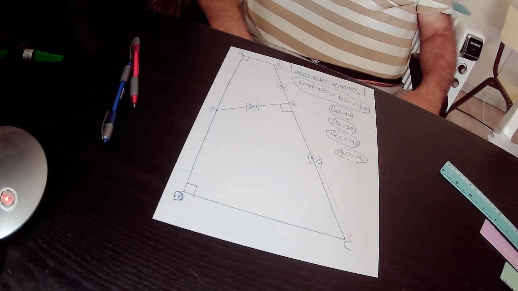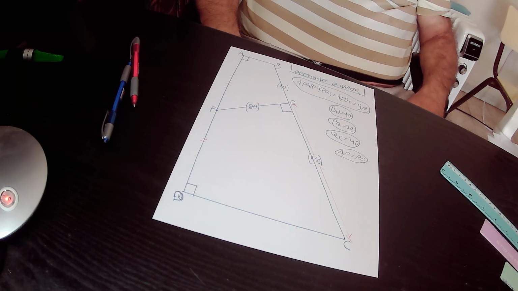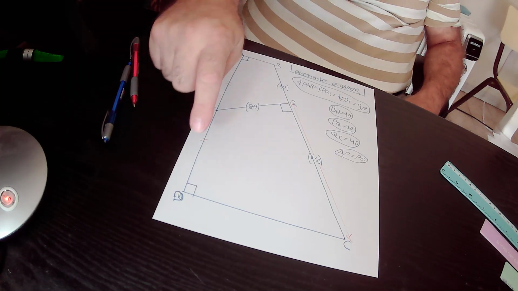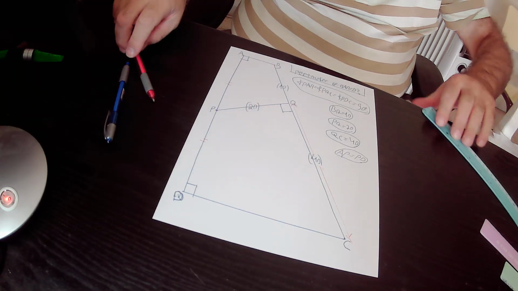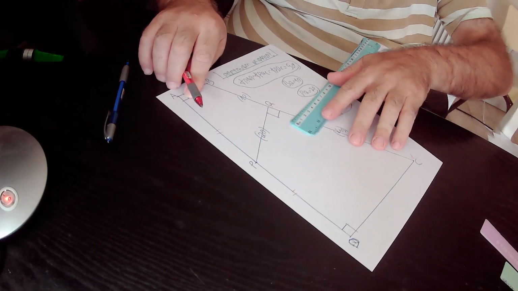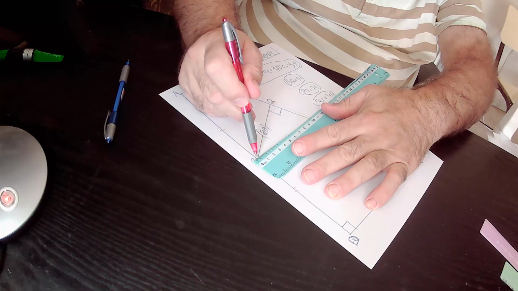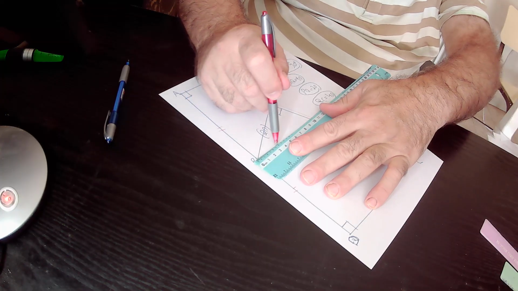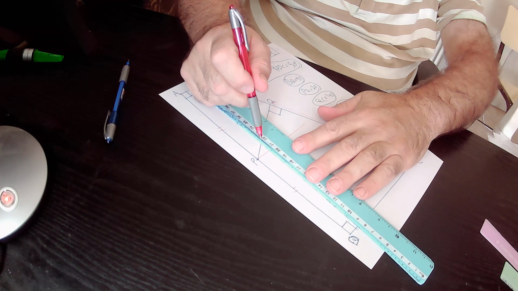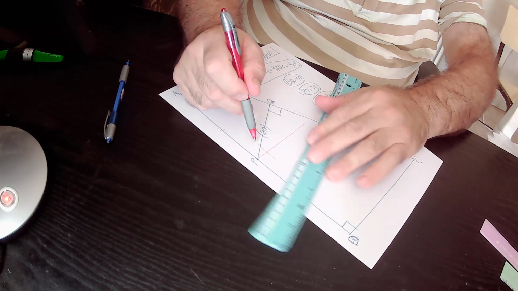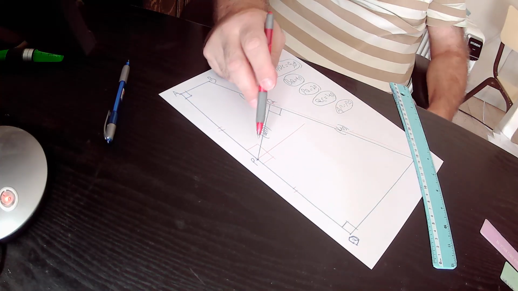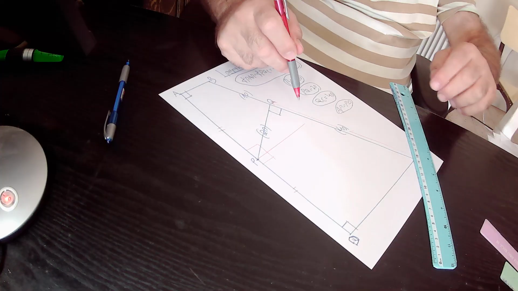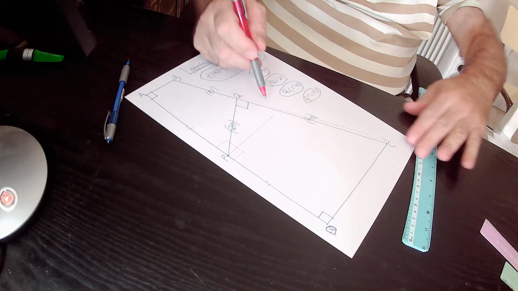So first of all, we will do a construction. That is to say, at point P, we will draw a perpendicular on AD. So this angle equals 90 degrees, and this angle also equals 90 degrees according to our construction. We'll extend the perpendicular from point P on AD until it touches side BC.